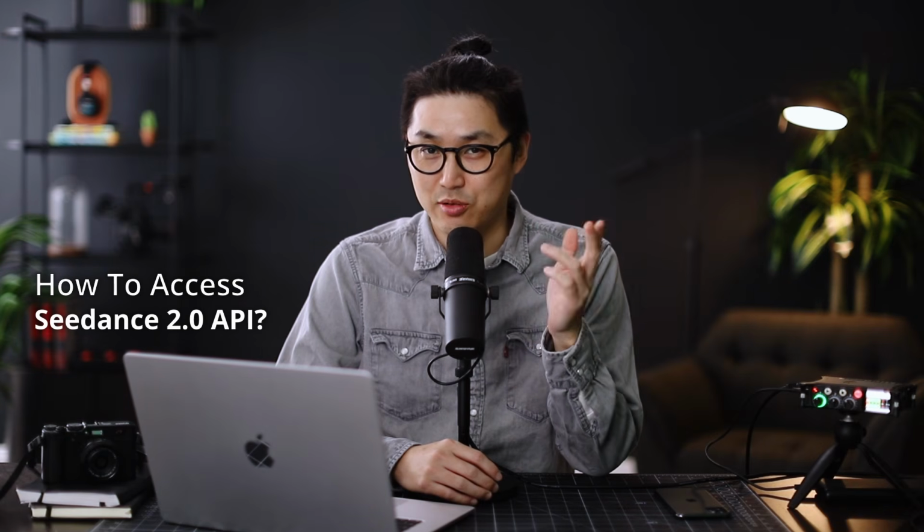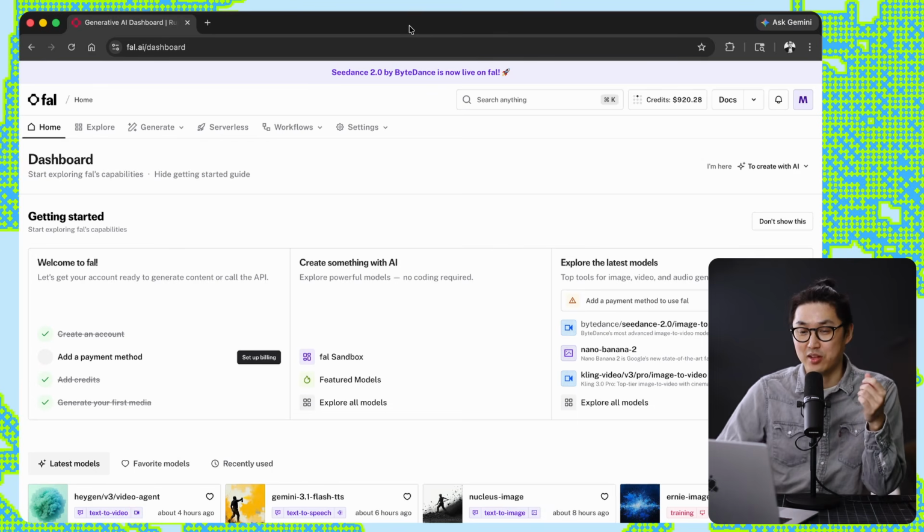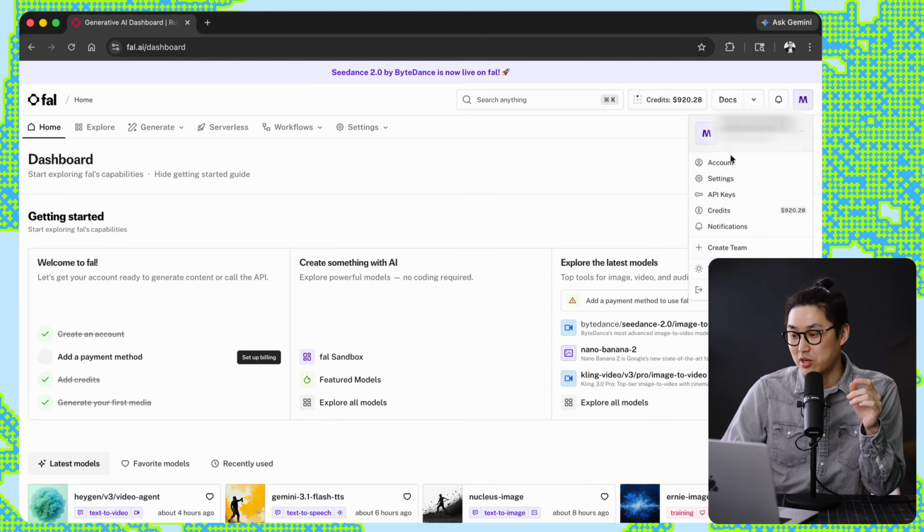So people have been asking how to access Seedance 2 API, and the answer is on fal.ai. Let me show you how. So let's head over to fal.ai, it's fal.ai, and you're going to make an account with GitHub or your Google account.